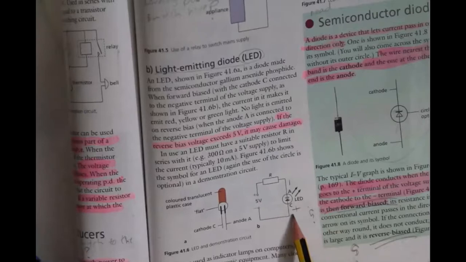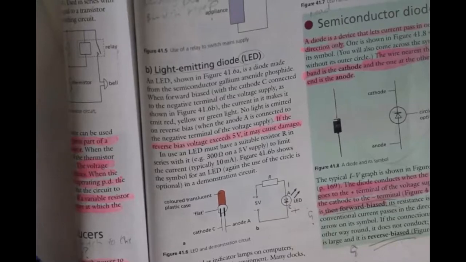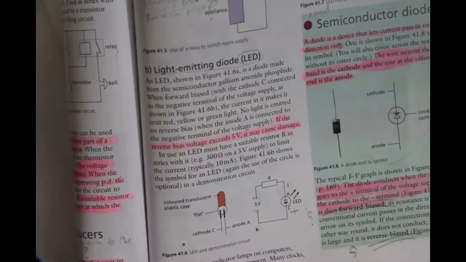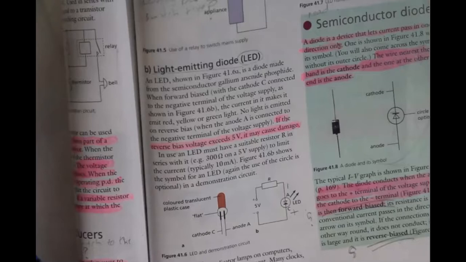Actually, these diodes and transistors and all these semiconductors have chemistry involved behind their working, so we are not going into the details. We will just learn their function in the circuit for now, and also clarify a little bit about the forward and the reverse biases.